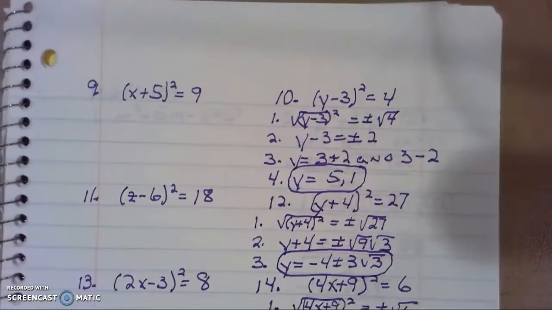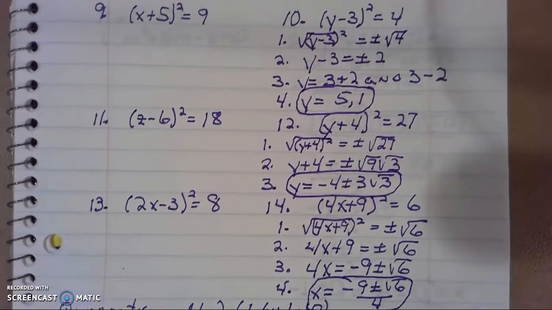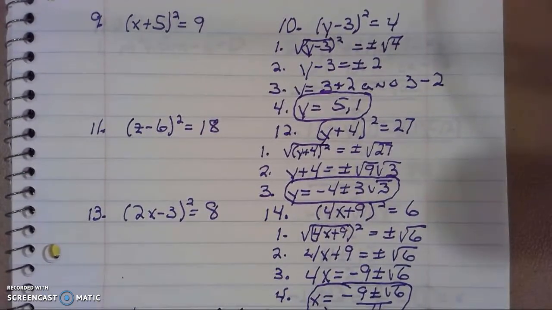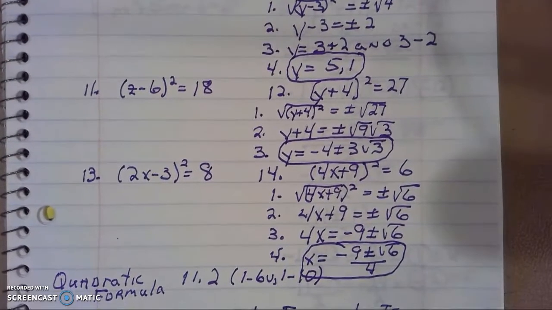Number 9 and 10, the equations are getting a little more complex, as we show here. On number 10, y minus 3 squared equals 4. We take the square root of both sides because the variable's by itself on the left side. Square root of the left side is y minus 3 equals plus or minus 2, the square root of that 4. Then you move the 3 to the other side, so you have 3 plus 2, 5, and 3 minus 2, 1.